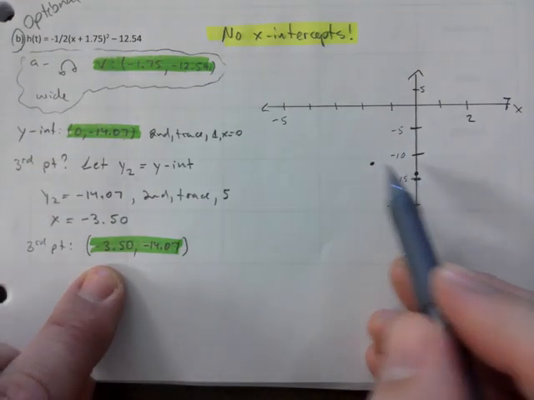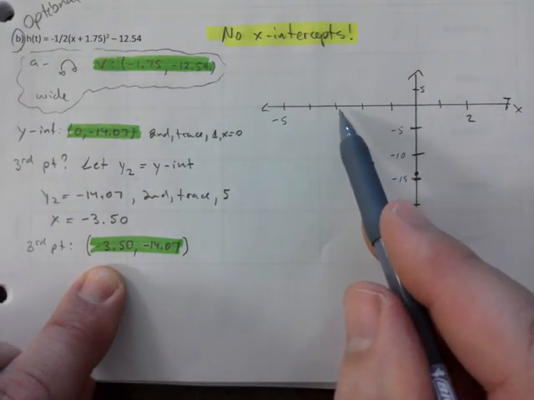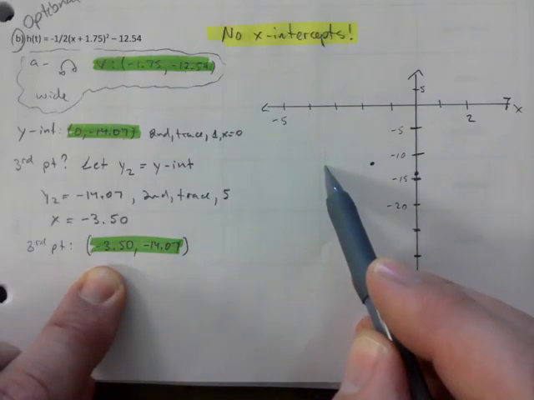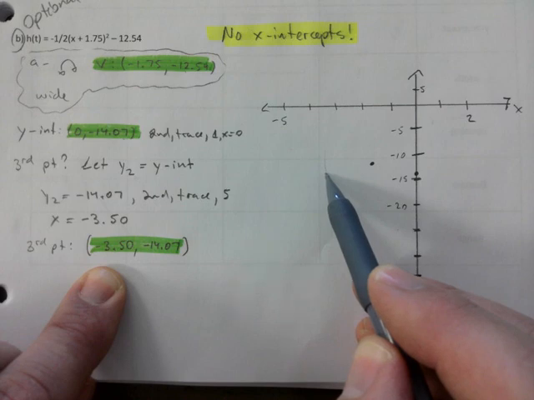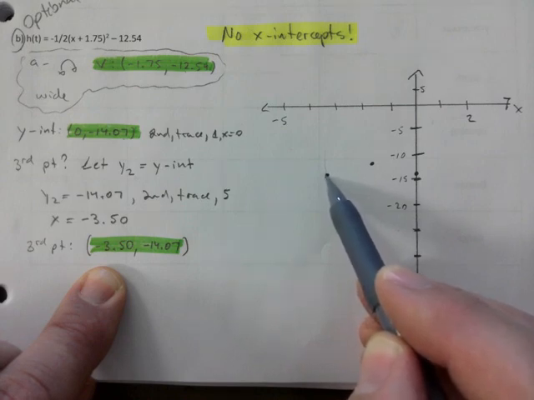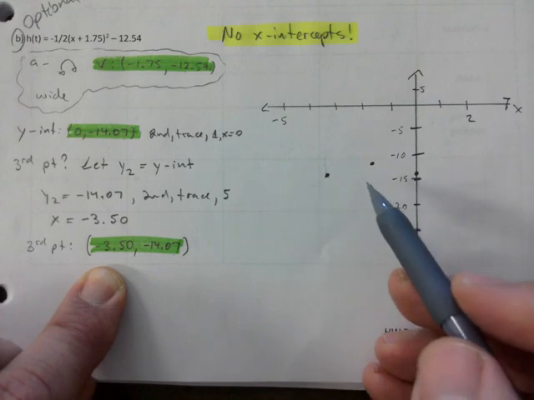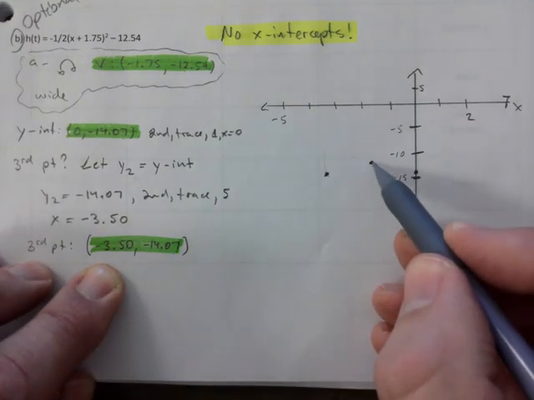And the other one is -3.5. So 3.5 is right about there. And you just make sure it lines up with your y-intercept. You're good? This one I basically came up with here. And then you just curve it like this.